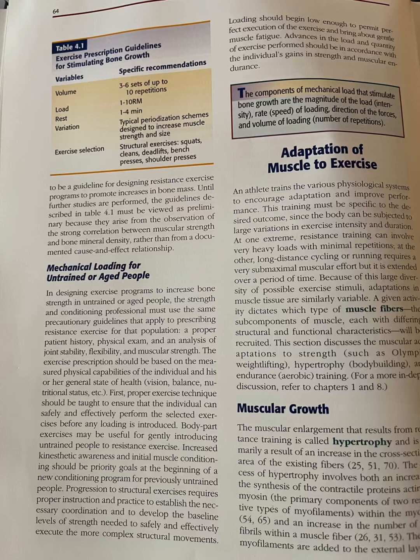Mechanical loading for athletes. In training for improvements in muscle strength and size, athletes should incorporate into their training programs all the components of mechanical loading necessary to stimulate new bone formation. A study of exercise variables common in the training programs of athletic populations found the values needed to have a high bone mineral density, shown in Table 4.1.